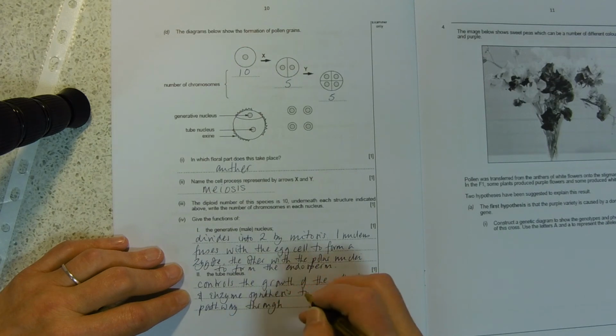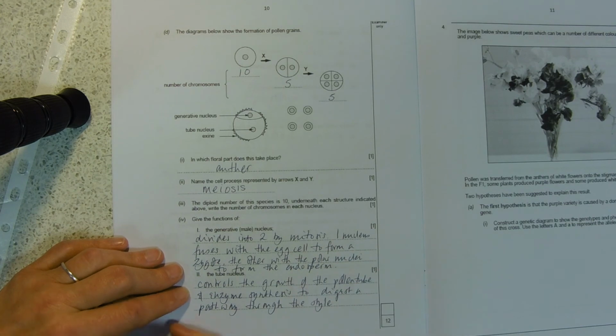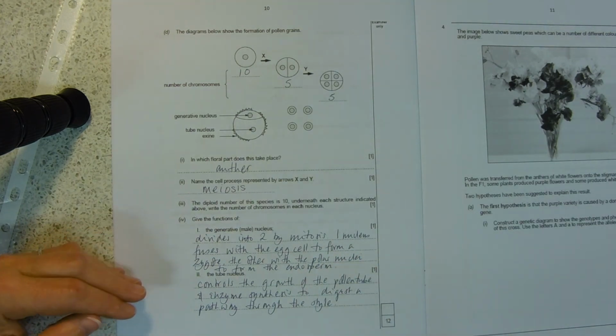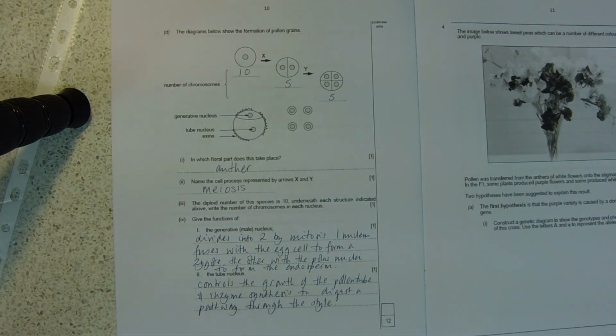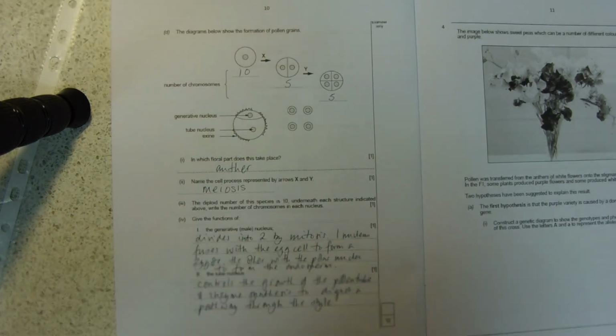Again, possibly a bit much for 1 mark, but you don't know what that's going to be allocated for. You don't know whether it's for enzyme synthesis or whether they just want controls the growth of the pollen tube. Give them it all. Don't stint.